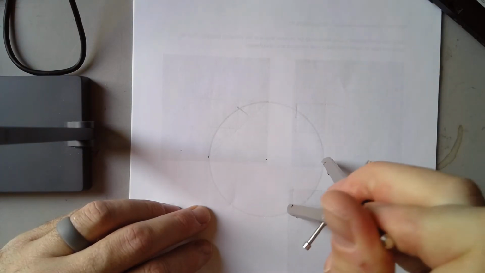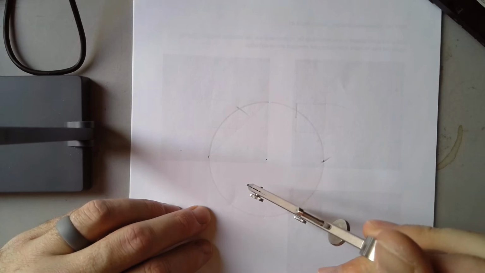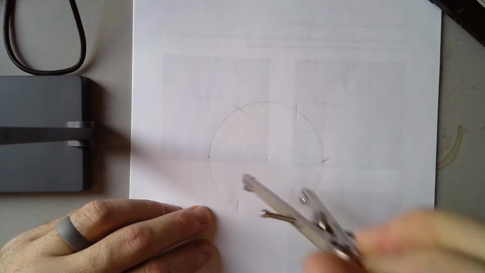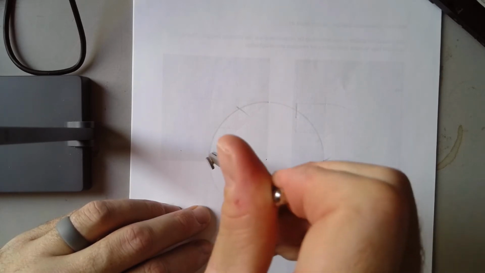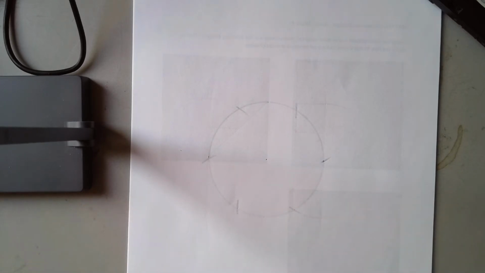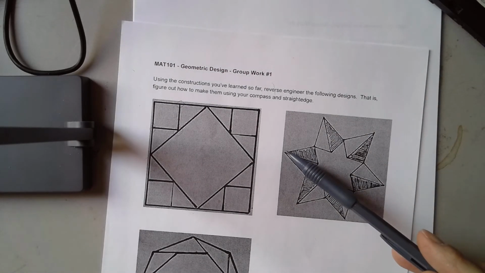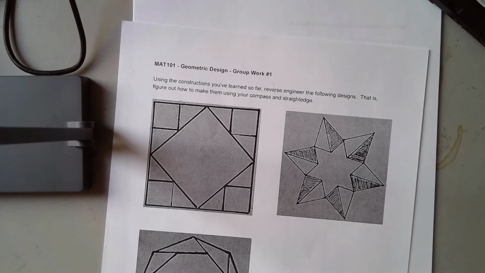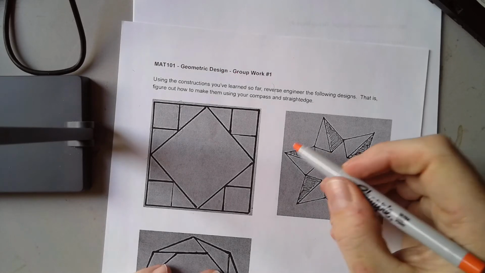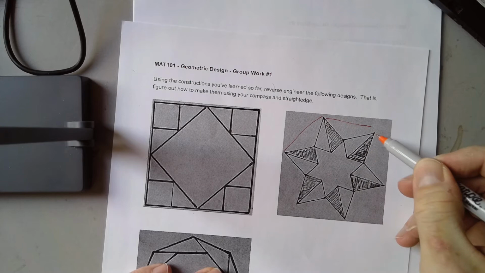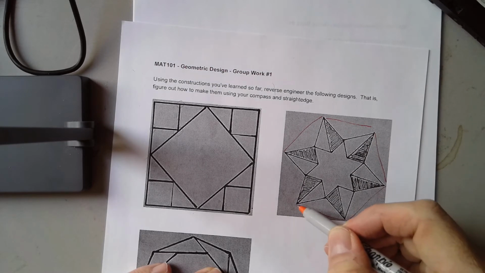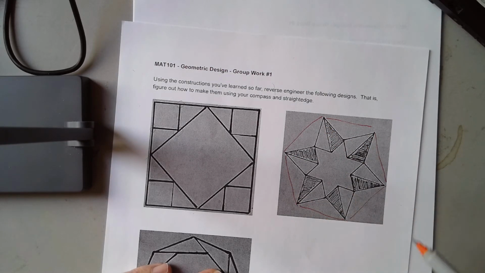Now, of course, I'm not going to make a hexagon because there aren't any hexagons in the design. But the process of making a hexagon also puts 6 points equally distributed around a circle. So there are 6 points. Now this is a star. It's not a hexagon. If you were to trace the outside of this, you would get a hexagon. These points on the outside do form one. So this is a 6-pointed star.